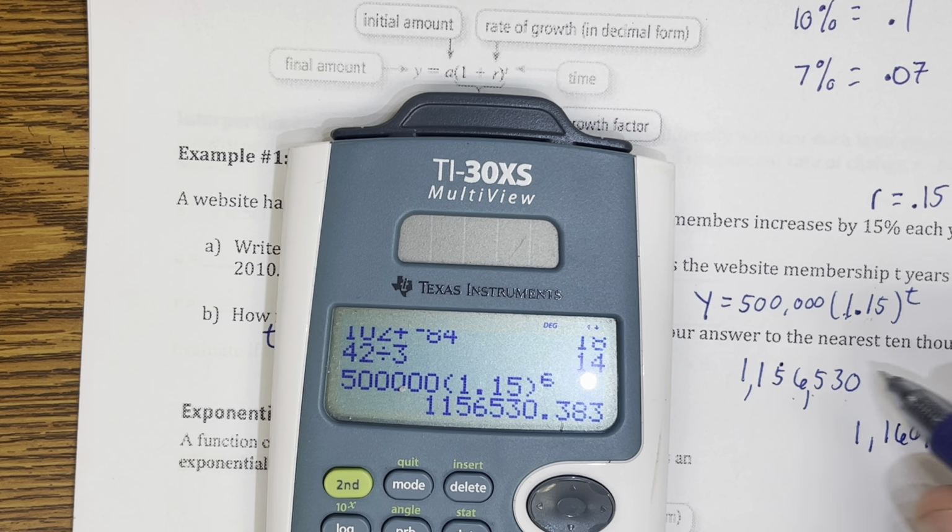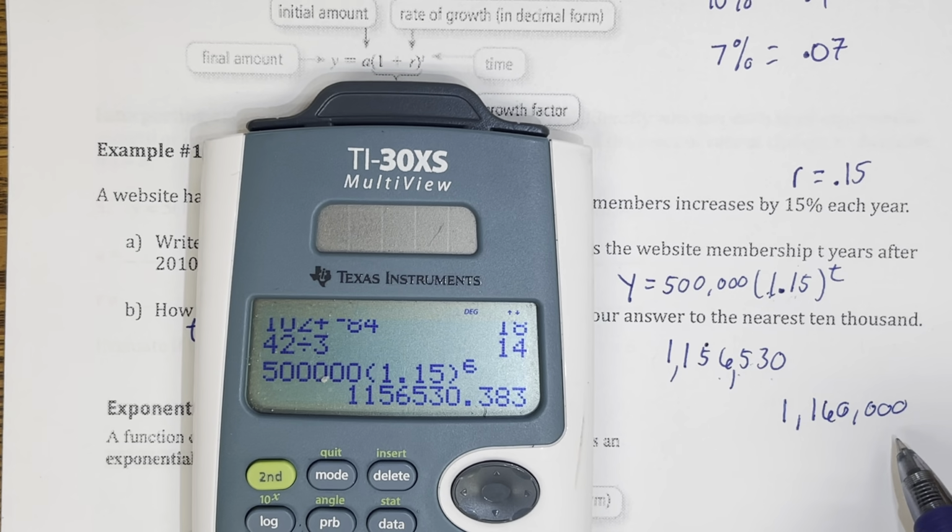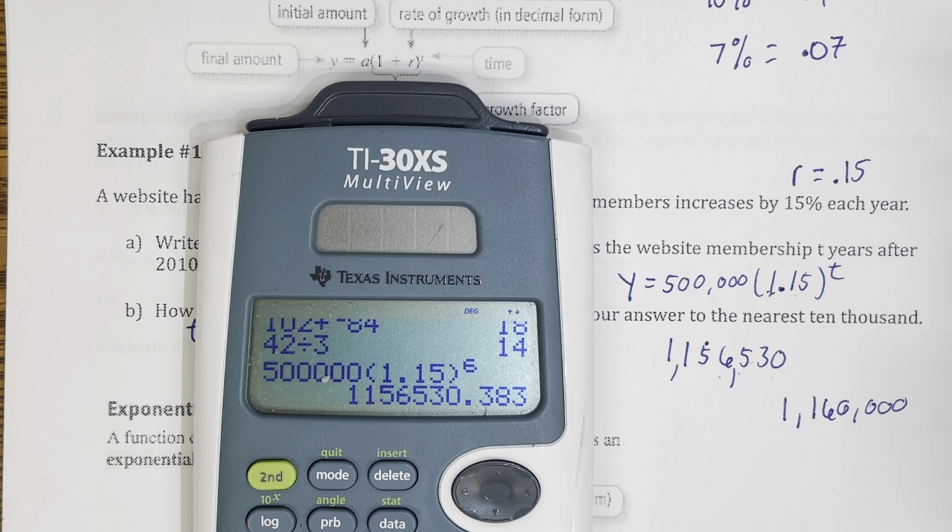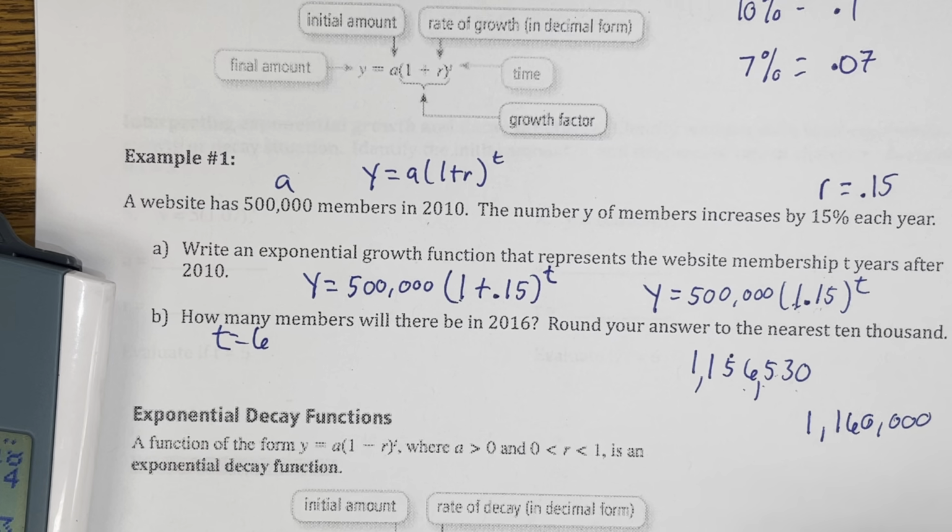And honestly, I don't care. If you gave me the full answer rather than this rounded answer, that'd be fine with me. So that would be our new members.